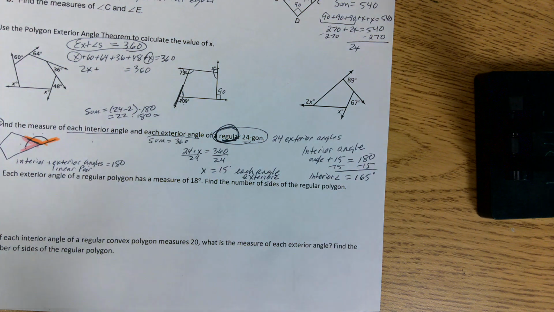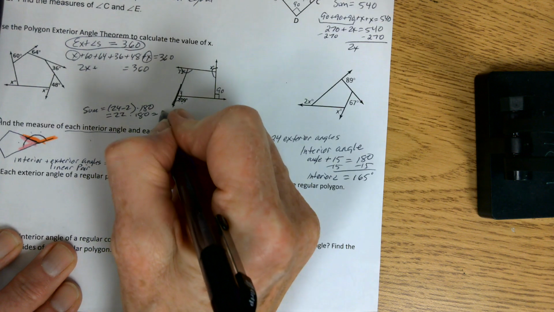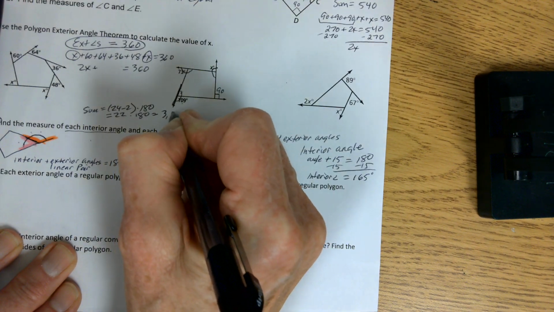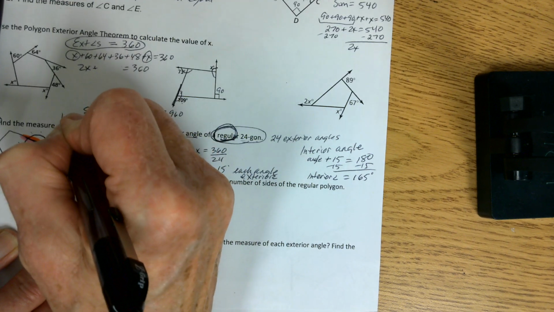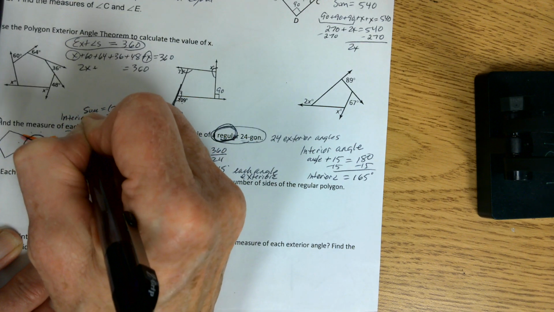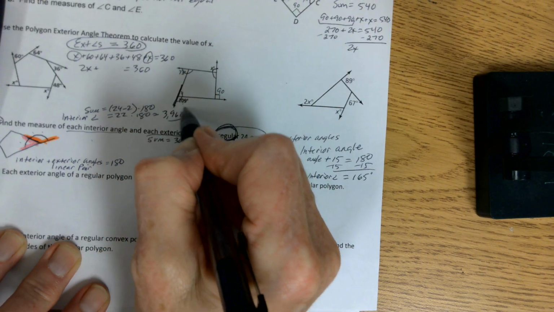Okay? We could have done it this way if you liked it better. It's just a little more work. 22 times 180 is 3,960 degrees. This is the sum of the interior angle measures.